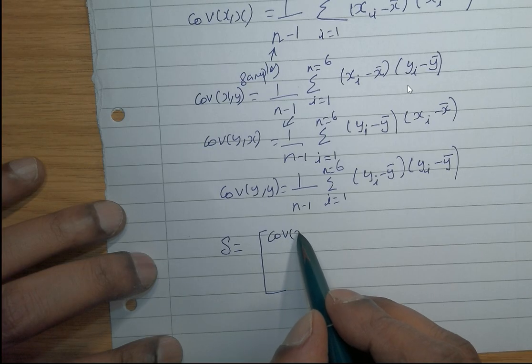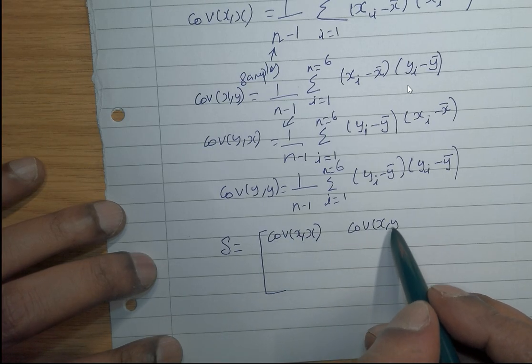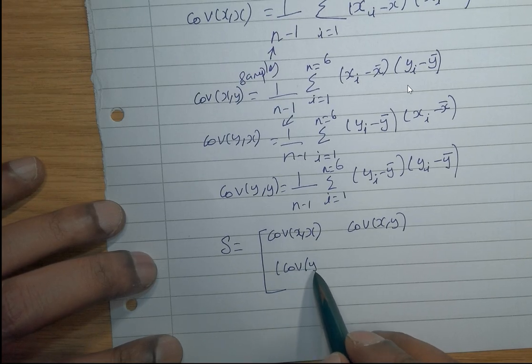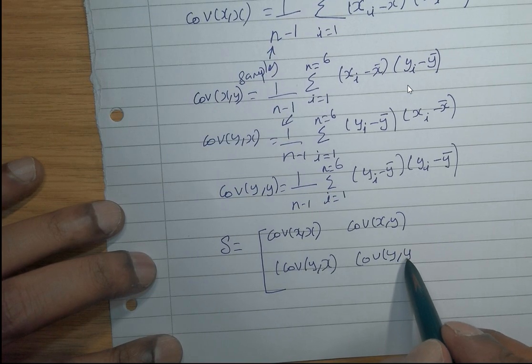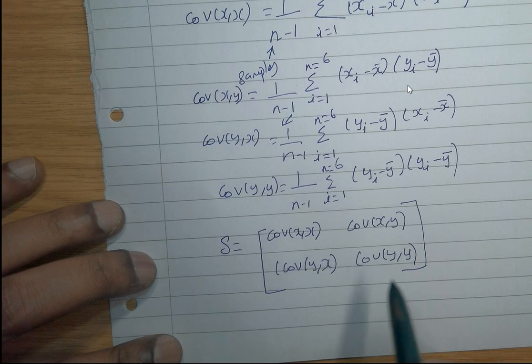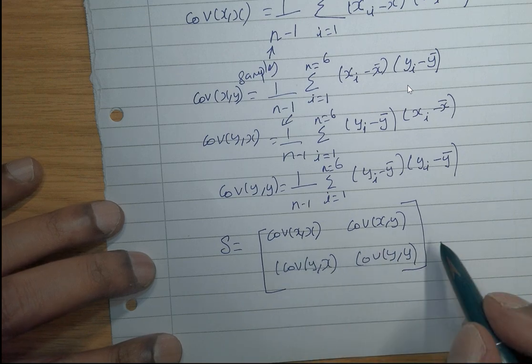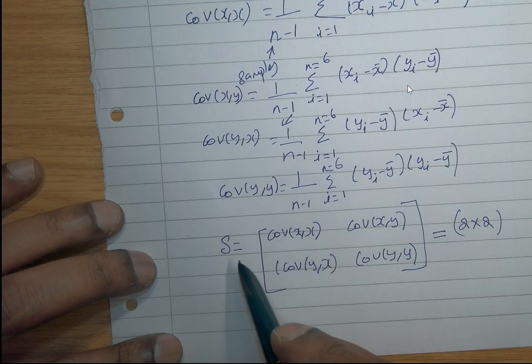So covariance of x comma x, covariance of x comma y, covariance of y comma x, and then covariance of y comma y. You have 2 rows and 2 columns, so you will get a 2 by 2 matrix as the covariance matrix.